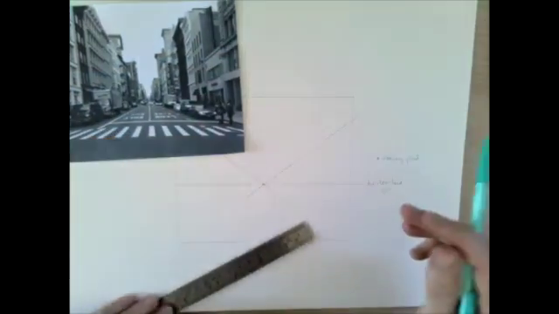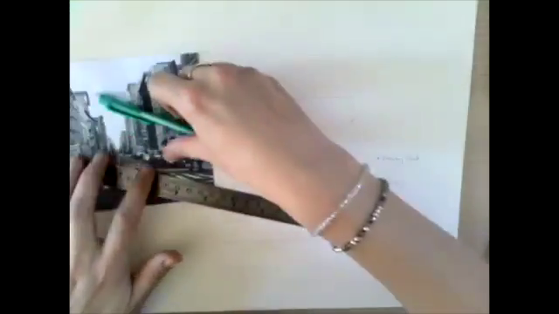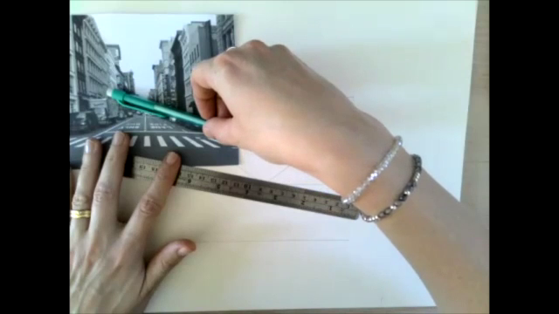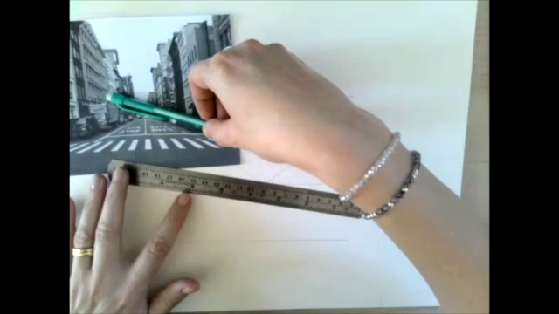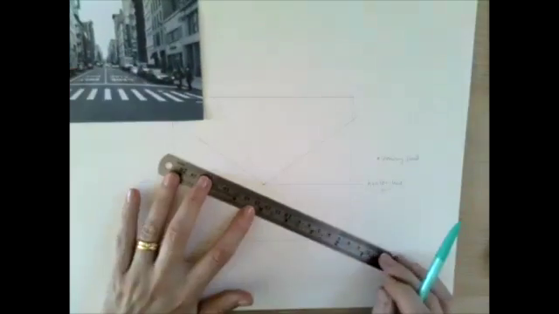And then the other one I'm going to do is the top. I think I'm going to do this one here, which is the sidewalk. And I'm just going to gradually work those out. And I'll fast forward.